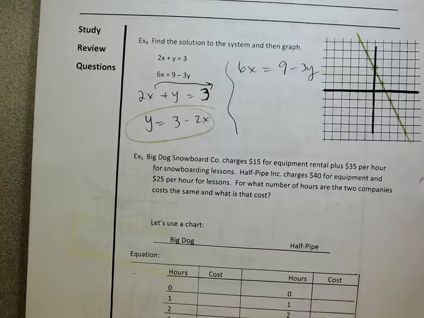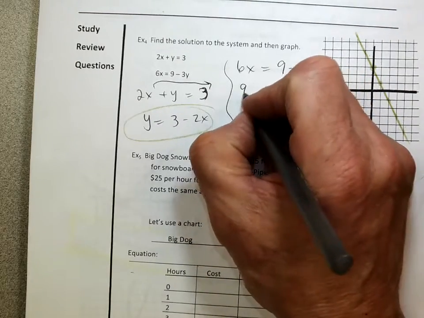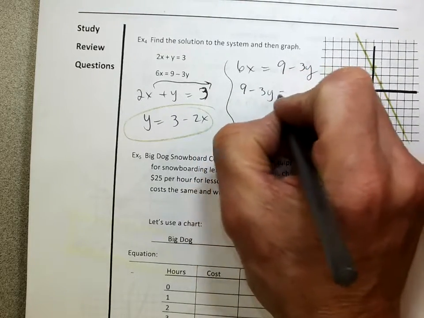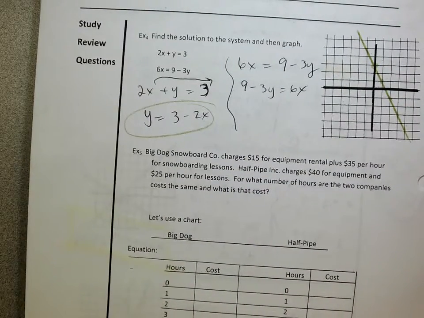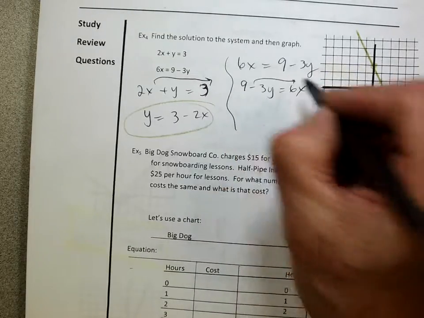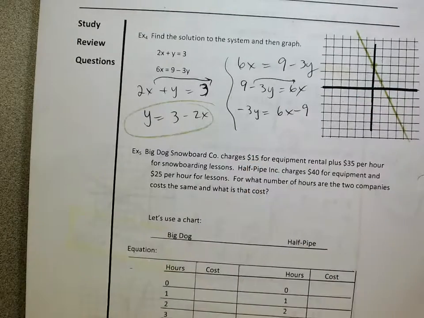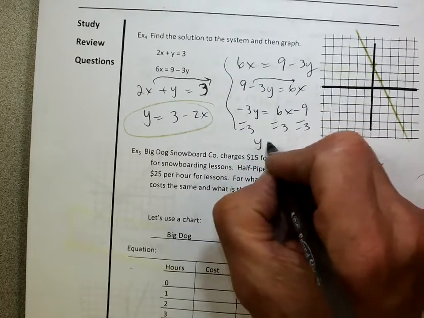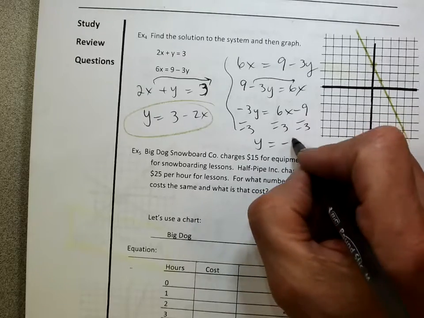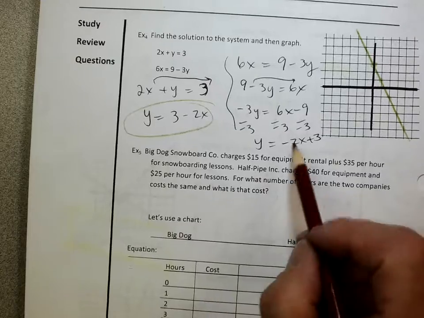Second equation. Let's see, things are kind of backwards, but that's okay. Maybe I'd write it as 9 minus 3y equals 6x. Just switch it around. Does that make it easier? And then I'll bring over the 9, so I'll have negative 3y equals 6x minus 9. Divide by negative 3. I get y equals negative 2x plus 3. Okay, Austin, tell me what we're looking at.